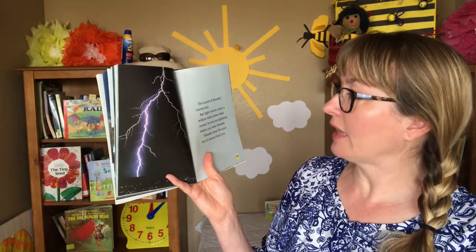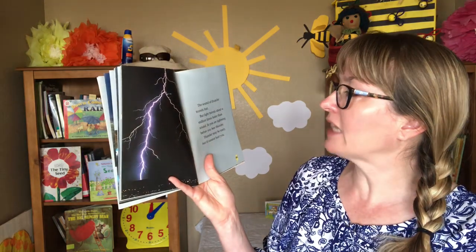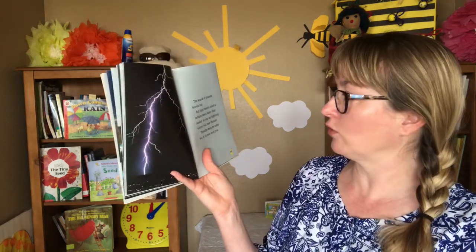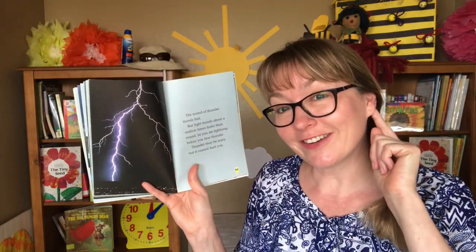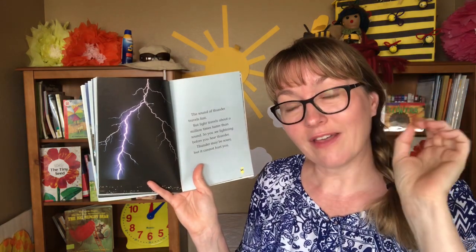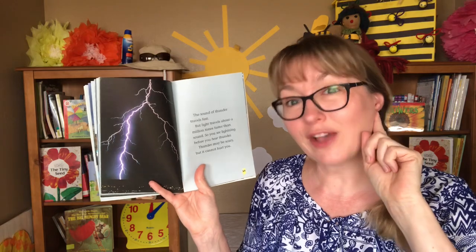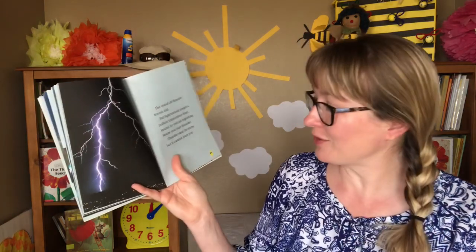The sound of thunder travels fast, but light travels about 1,000,000 times faster than sound. So you see lightning before you hear thunder. First you see the flash, and then after a while you hear the sound of thunder.